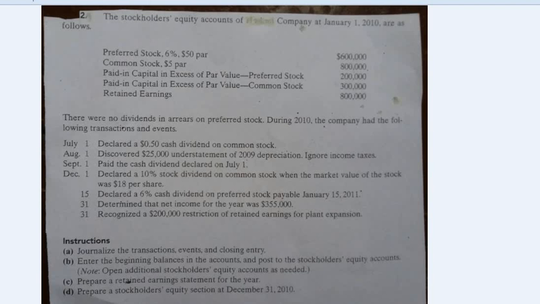This common stock dividends distributable will be added to the common stock. The total is 920,000. Then total capital stock would be 1,520,000.